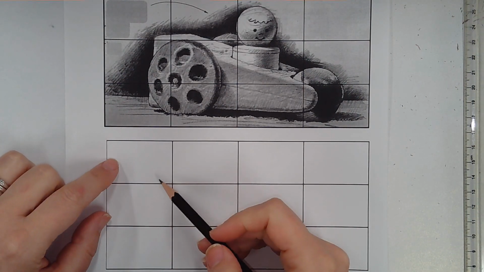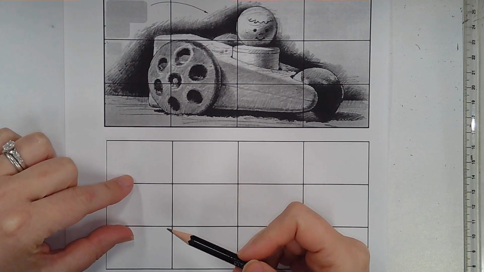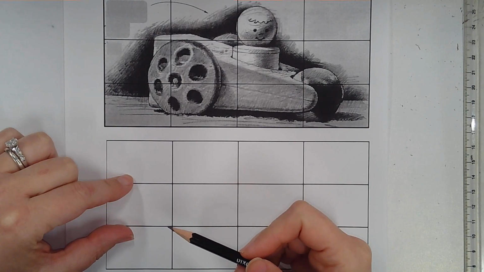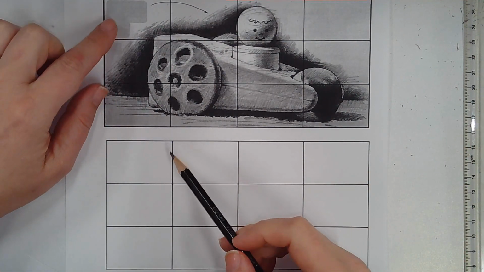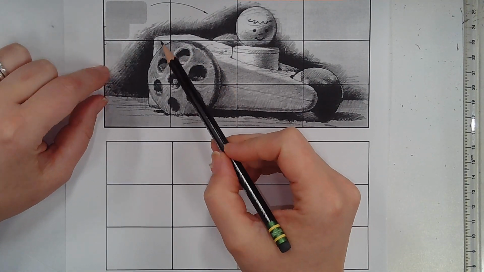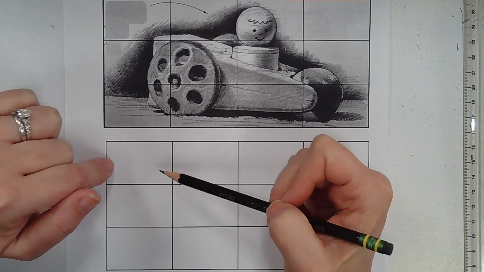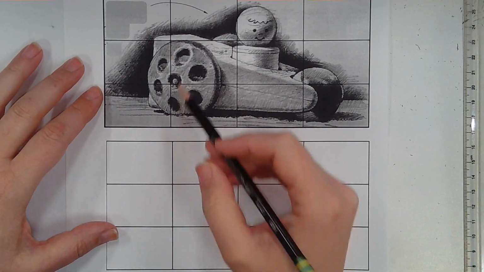Now, when you're drawing using a grid, you need to have the same size boxes down below, or proportionally the same size boxes. You can make them larger, but they have to be proportional. These are exactly the same size boxes. When you're using a grid to draw, you look and see what is in each square, and you try to reproduce it in the square for your drawing.